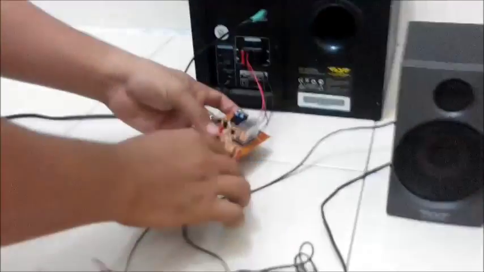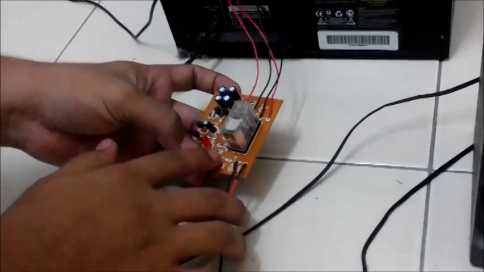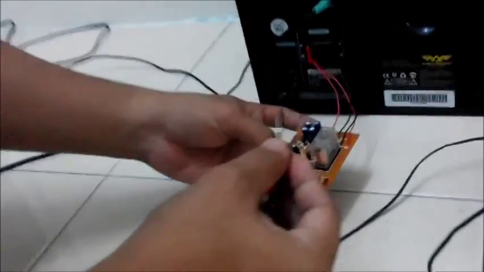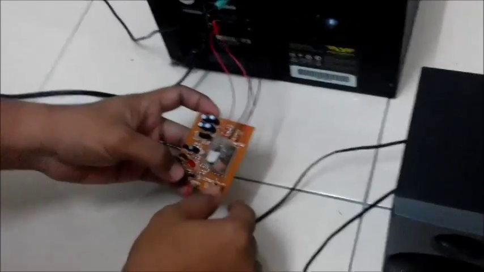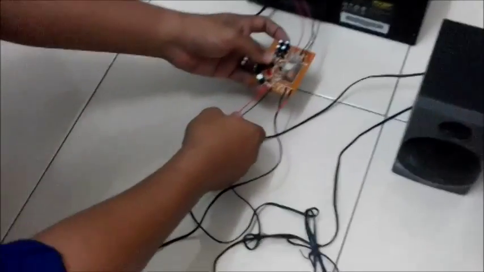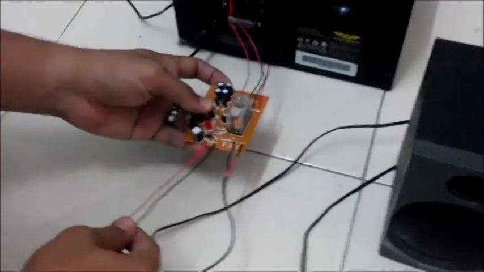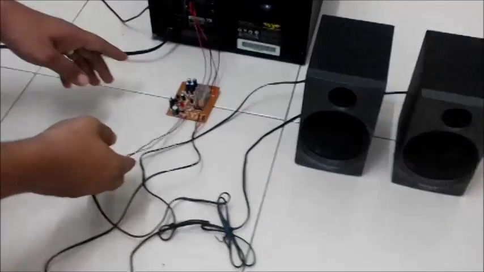And this is the output from the speaker protector for the right side speaker, and we connect the speaker wire to this port, and this is for the left side speaker, and we connect the left wire to this port, and this is the supply to run the speaker protector circuit. So this is how it works.